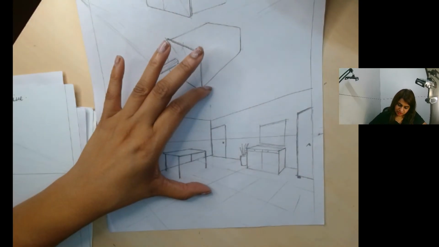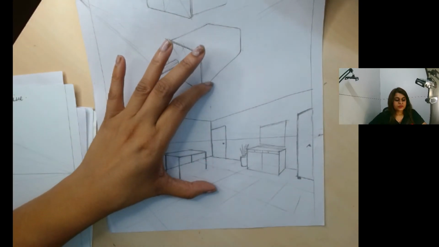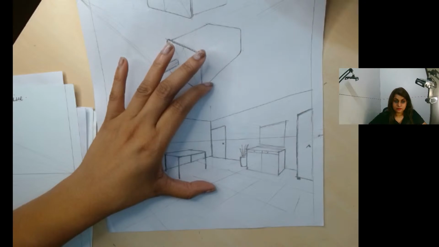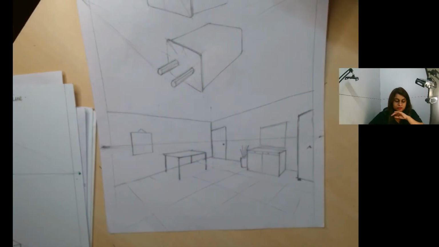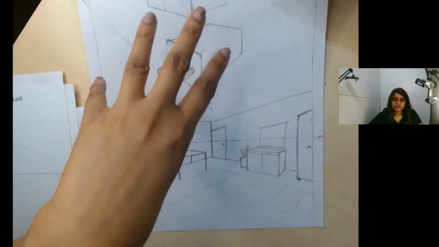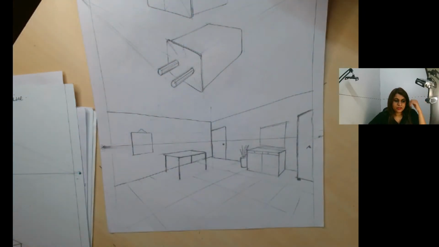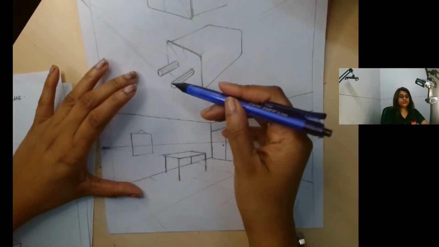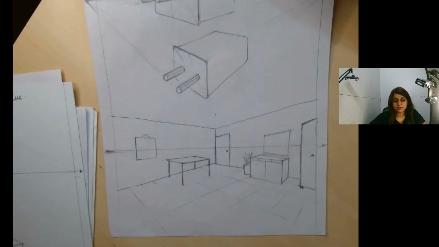Whenever you are increasing the size of the corner, it means you are nearer to that corner. So it depends how much space you have on a sheet, and accordingly you can make a corner and take the height. You have to try a lot of combinations and see what sort of results you are getting.